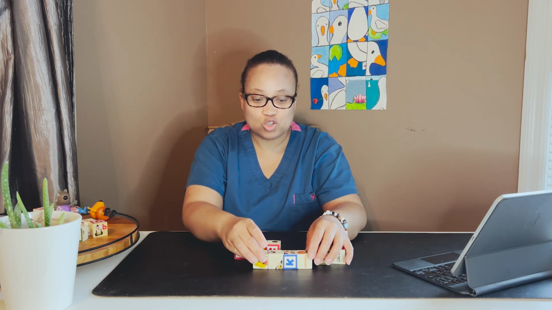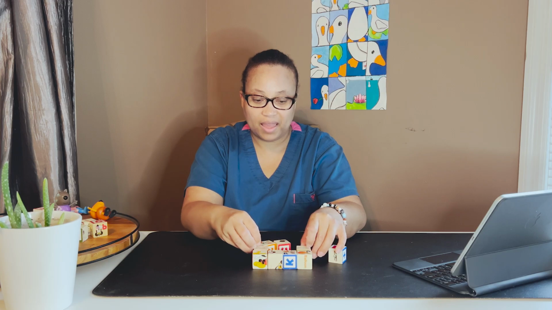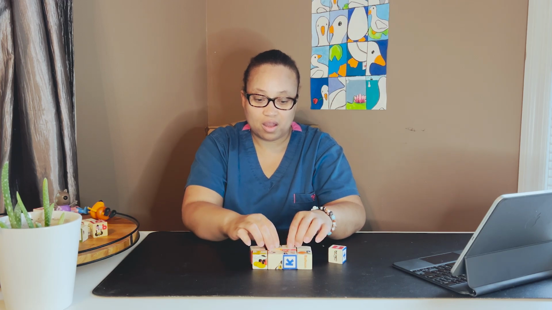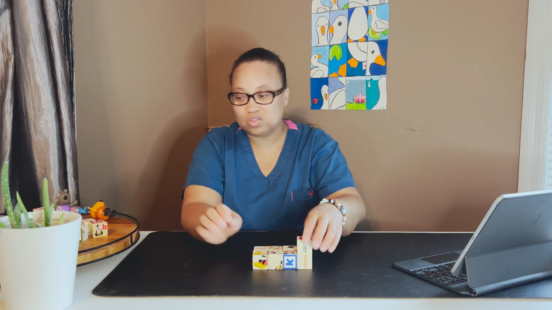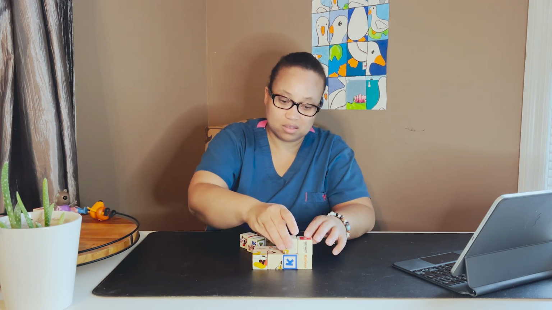Another idea that we can use is using 2 objects together in play. So we could work on building a wall with the blocks.